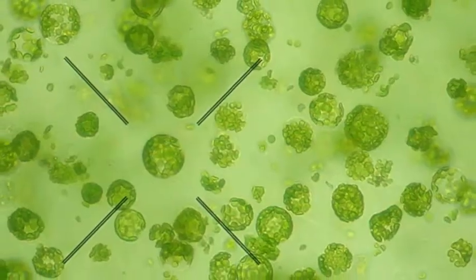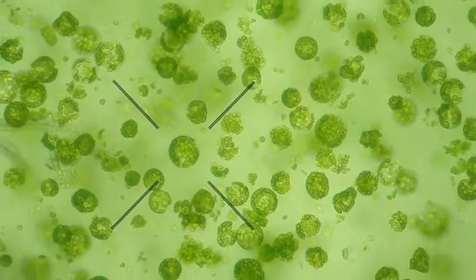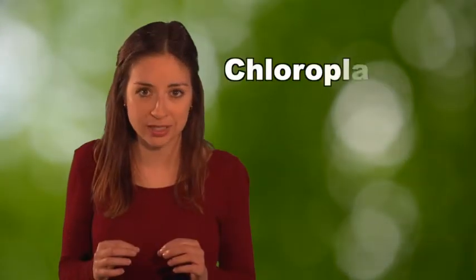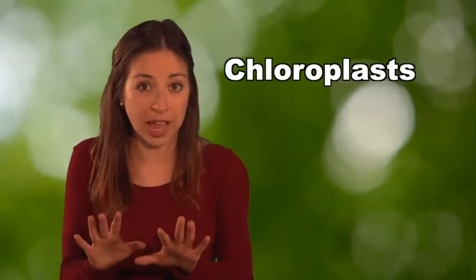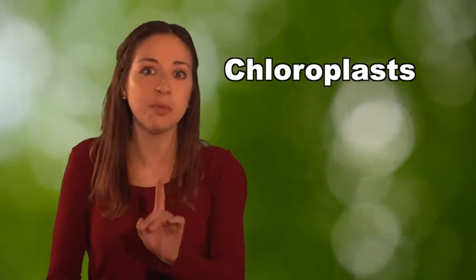Once inside the leaves, CO2 is stored in a part of the leaf called chloroplasts. We'll learn more about what happens in the chloroplasts in a few minutes.